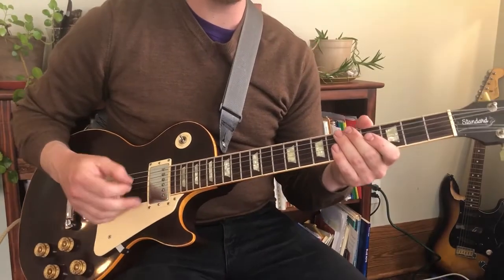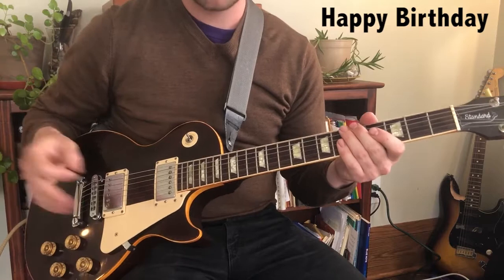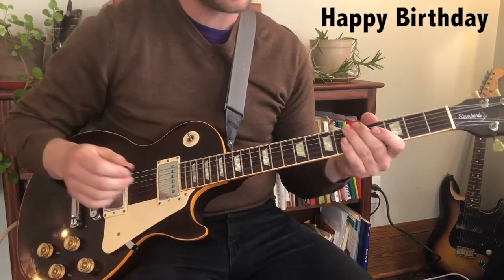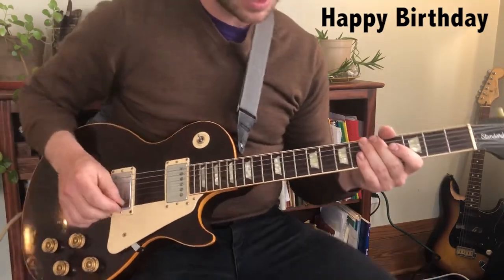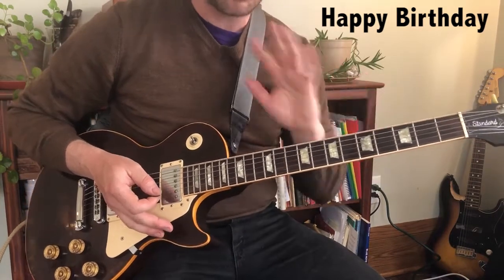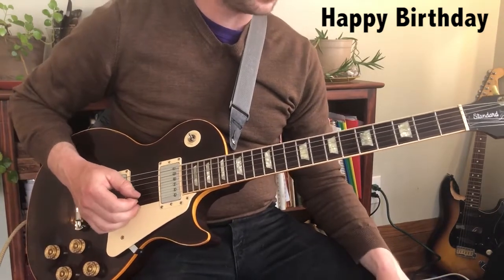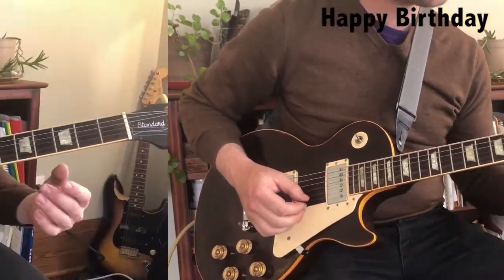Next up, let's get into a song that's a little bit harder. Happy Birthday. Great song to know for any birthday occasion. And I got a lot of requests to learn this song. This song is going to go all the way up and down the neck, but it's still all on the high E string. Okay? To start, I'll just play the whole thing for you.